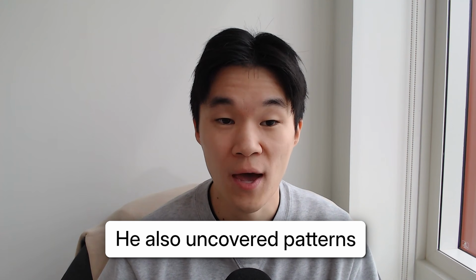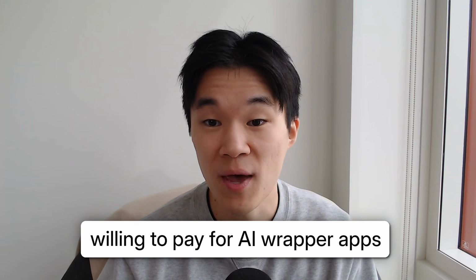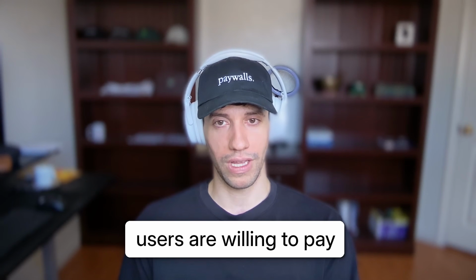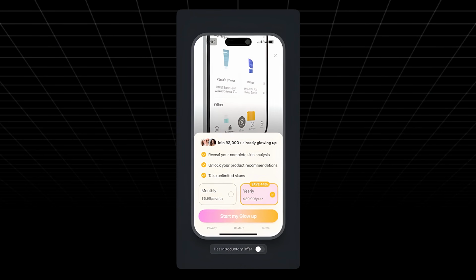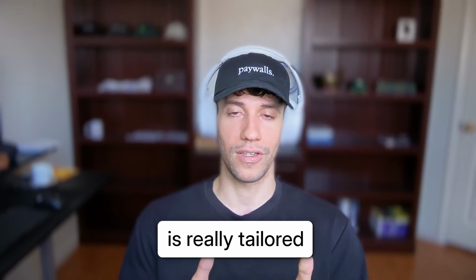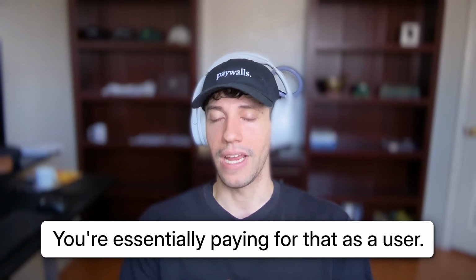He also uncovered patterns in what makes consumers willing to pay for AI wrapper apps that have custom prompts. "It seems like users are willing to pay for prompts, essentially, to have that custom prompt and have something that is really tailored to that specific problem. You're essentially paying for that as a user."